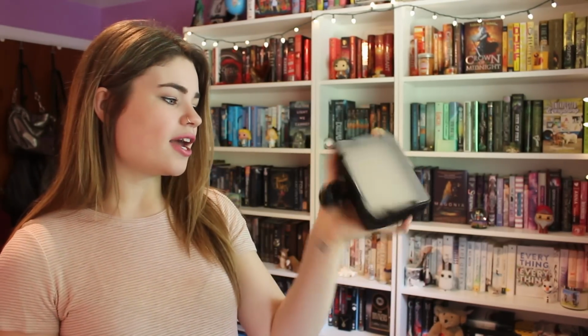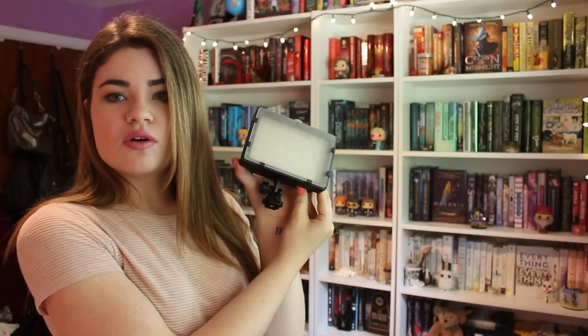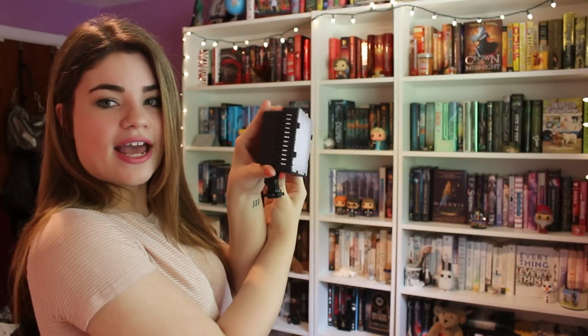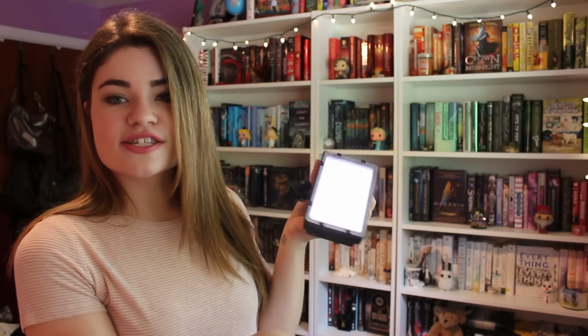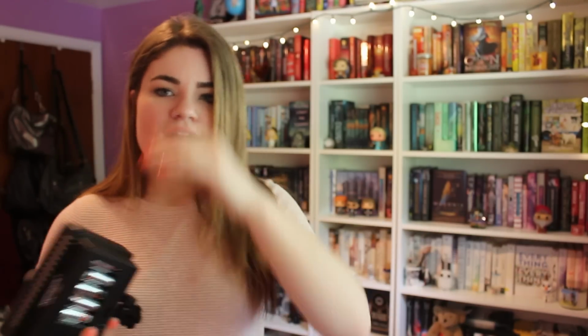It's just from Amazon and it's just like a little video light. It works super well. You can go from really low brightness to, I don't know if you can see that, very bright. So it gives you options and it's really nice because you can change it if you need more lighting or less. I just find that it works really well to even out the lighting in my videos. It might not even make a difference, but I like having it. It makes me feel better.